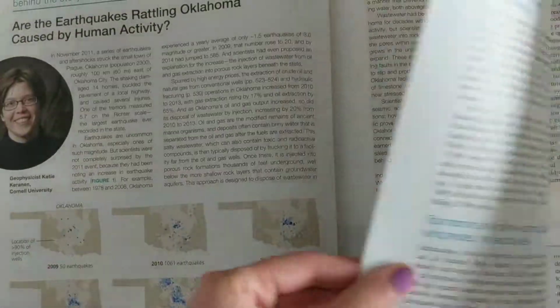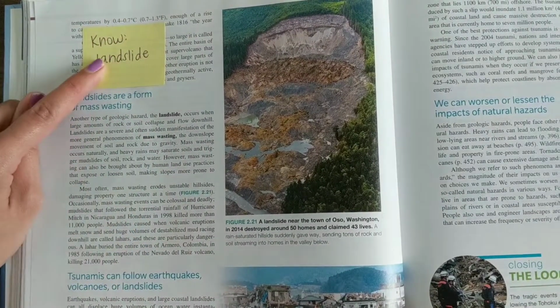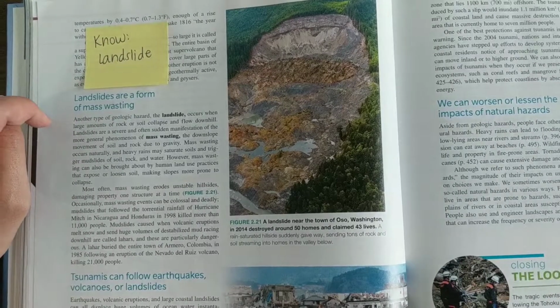And then on page 42, know what a landslide is. Okay, and that's it for chapter 2.